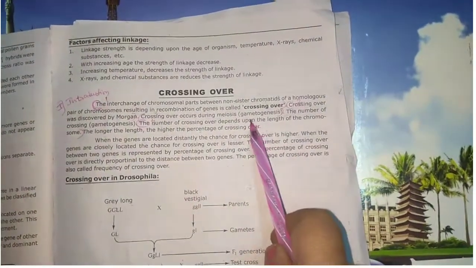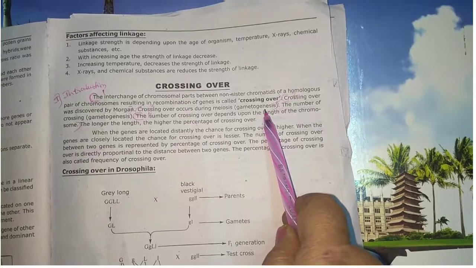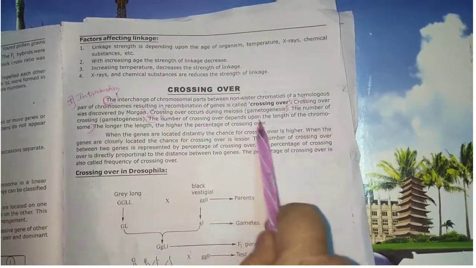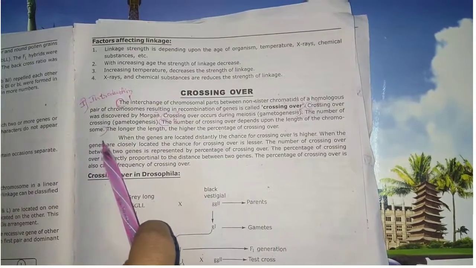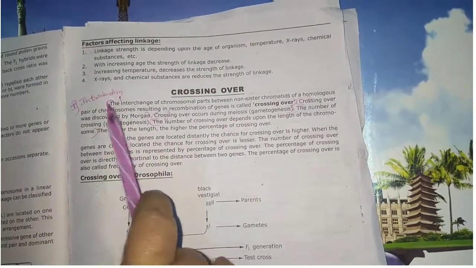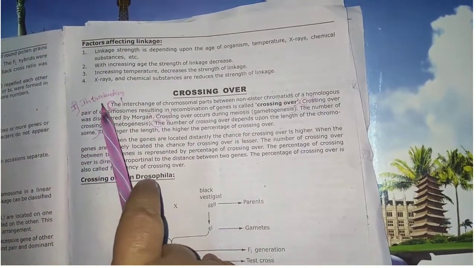Next, the formation of the gametes is known as gametogenesis. In gametogenesis, meiosis occurs. In meiosis, the crossing over takes place. Next, the number of crossing overs depends upon the length of the chromosome. These four points you have to write under the first subheading, known as the introduction.